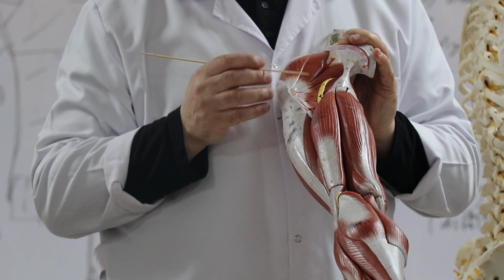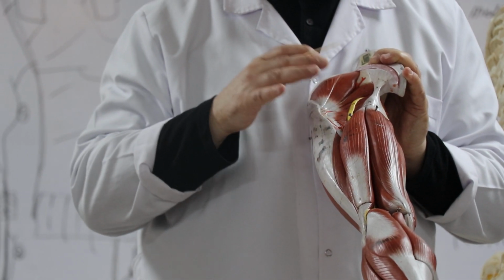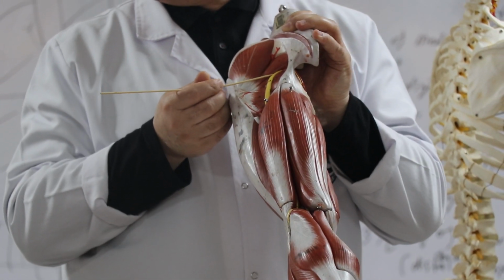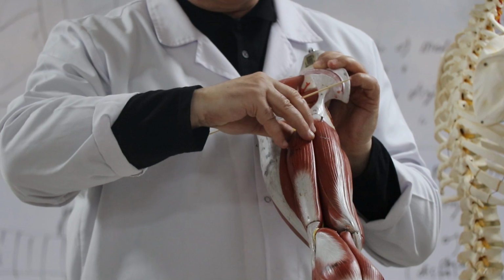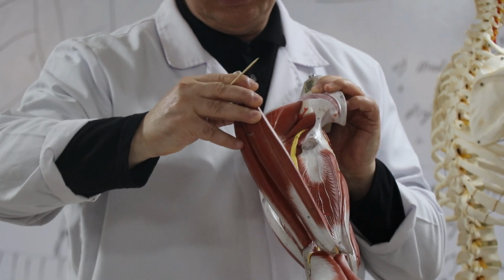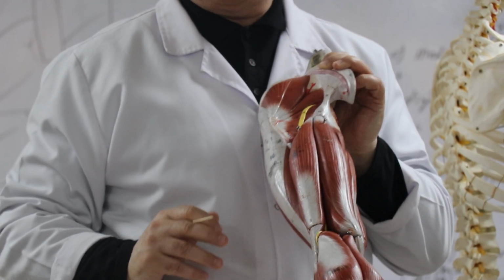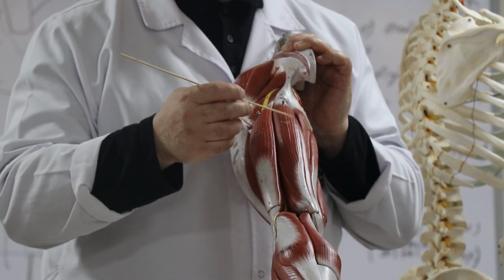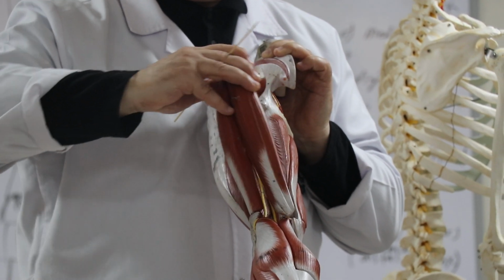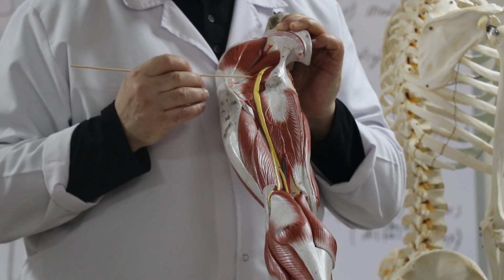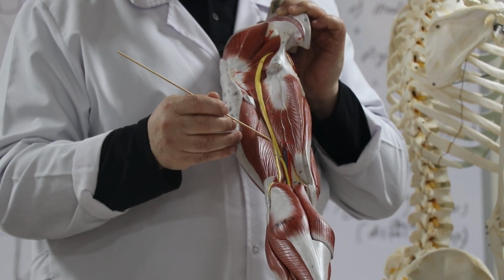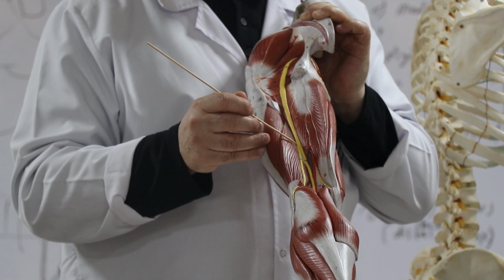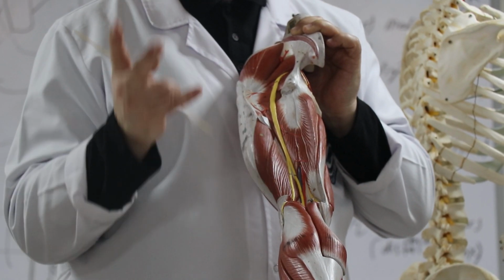Okay, this is the sciatic nerve. You see, it's beneath the gluteus maximus, after it comes out from the infrapiriform foramen, and it's also beneath the hamstring muscles. So these are the hamstring muscles, by the way. Laterally, we have the biceps femoris. Medially, we have semitendinosus and semimembranosus. If I get this out of the way, you will see the sciatic nerve. And the sciatic nerve, midway of the posterior thigh, branches into two branches.